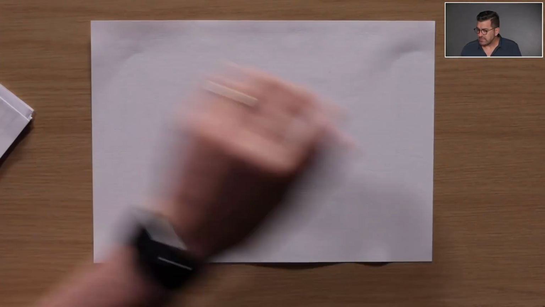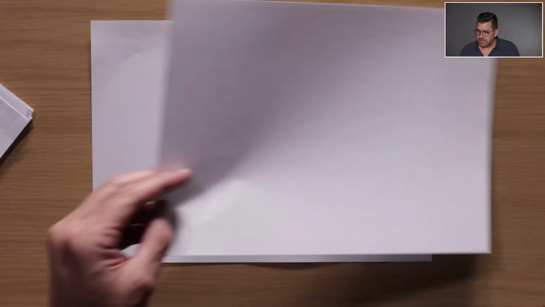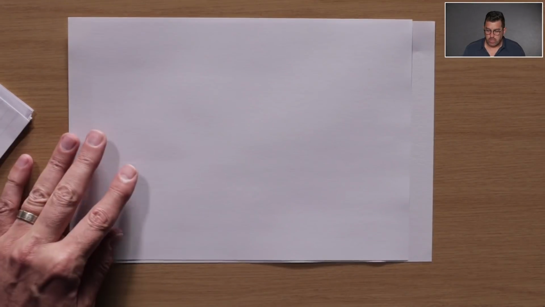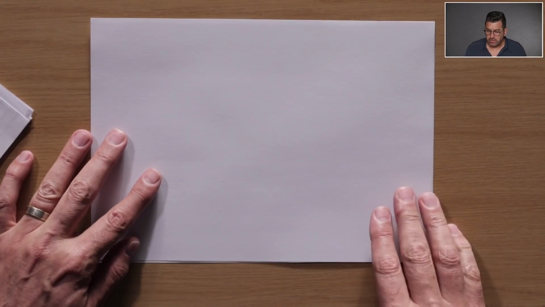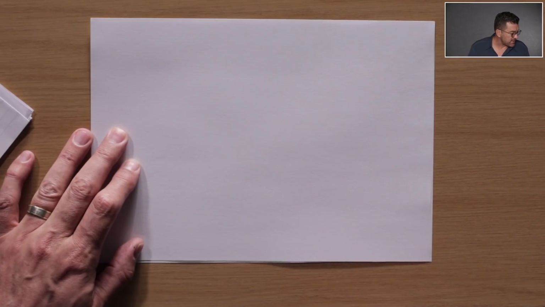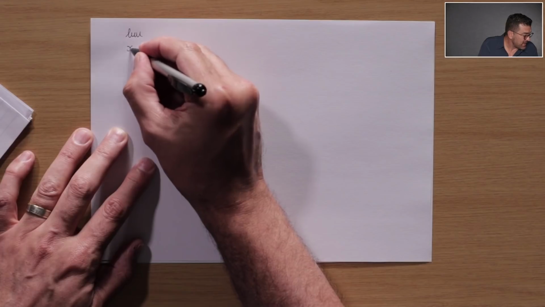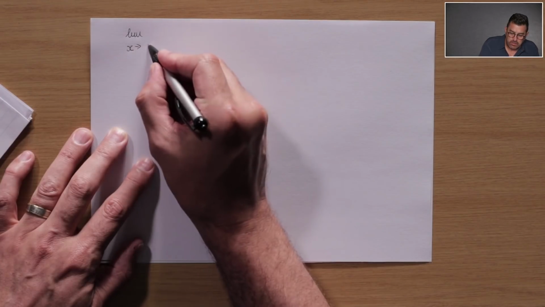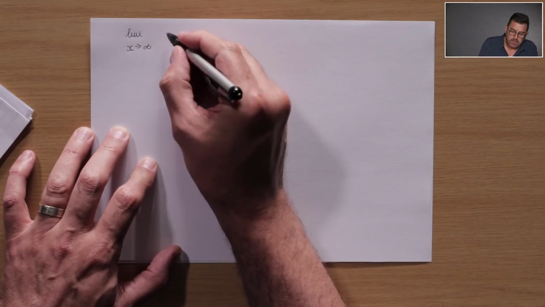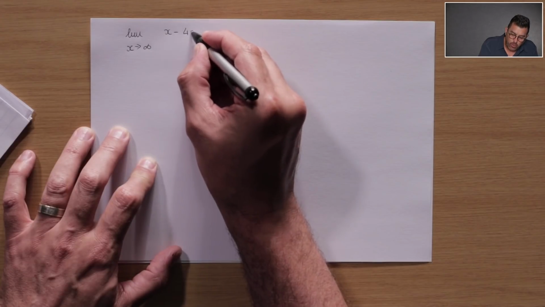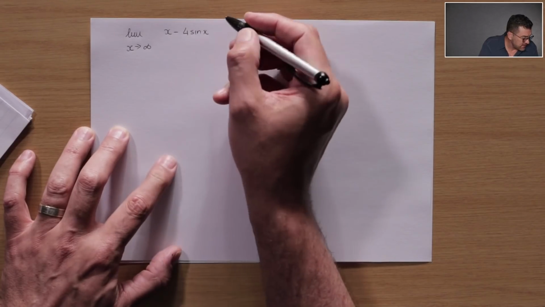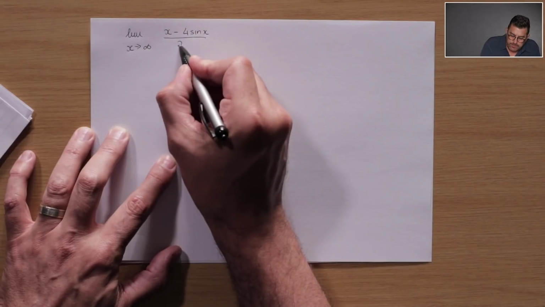Okay, let's look at one that is slightly more complicated than the one that we just looked at. Not really that much more complicated, but yeah, we're going to look at the limit when x is approaching, look at this now, infinity of x minus 4 sine x over 2x.